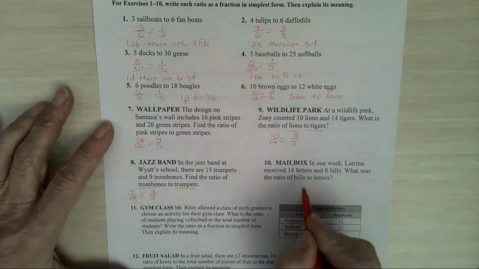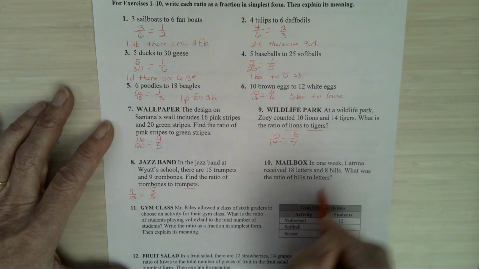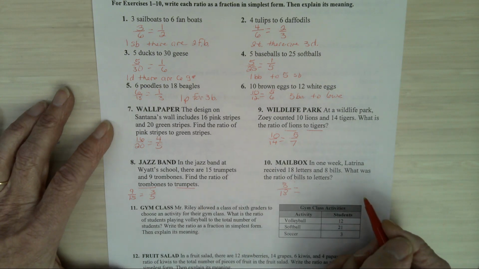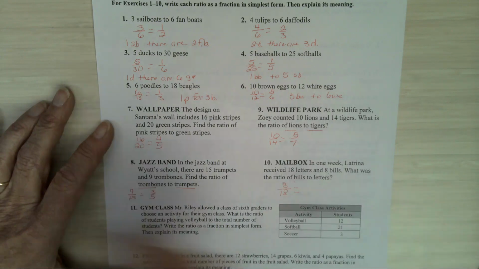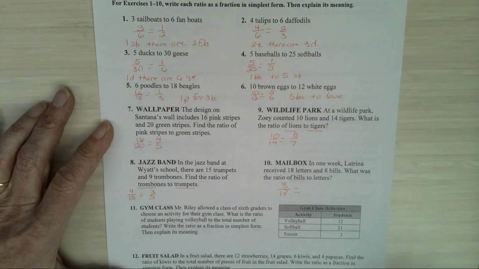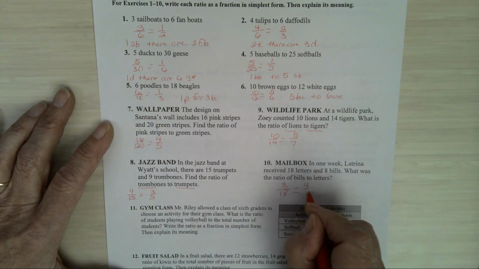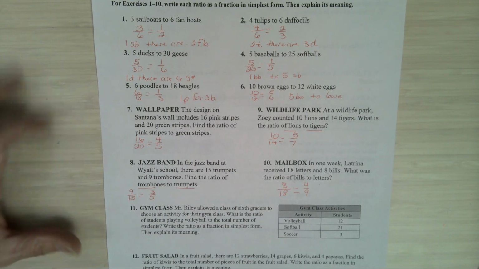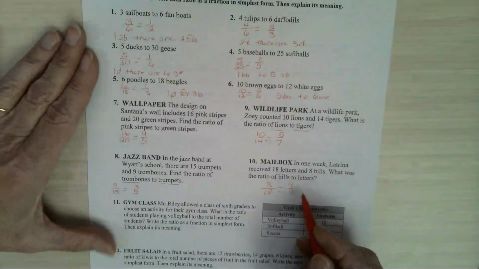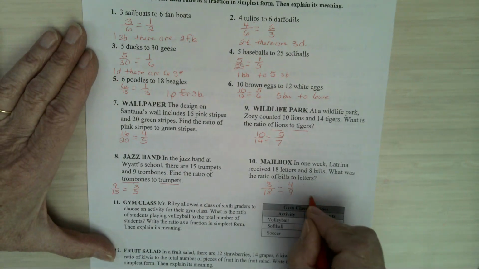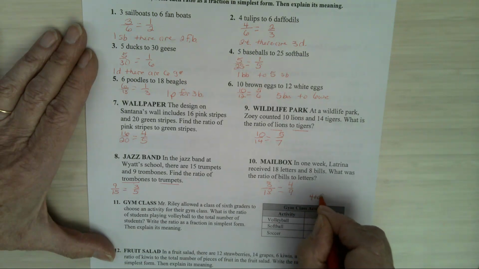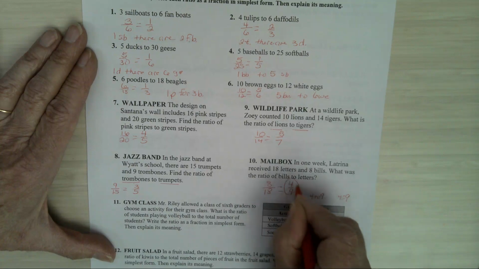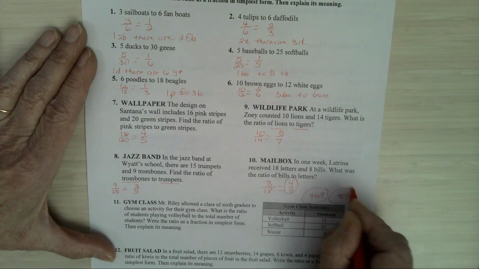What is the ratio of bills to letters? So 8/18, and that will simplify to 4/9. Just to review quickly, there are 3 ways to write a ratio. For this one, you can write them as a fraction. There's the word TO and the colon. Those are the 3 ways to write a ratio.